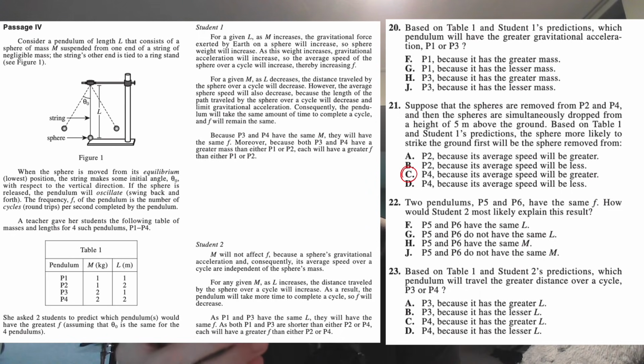All right, let's move on to question 22. Two pendulums, P5 and P6, had the same F. How would student 2 most likely explain this result? So let's immediately move to student 2 and read what he has to say. So M will not affect F, which is what we're looking for, right? We're looking for things that will affect F or make F be the same. So it's saying that mass will not affect F, according to student 2.